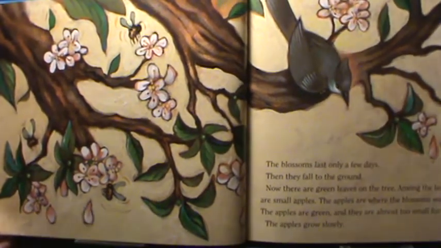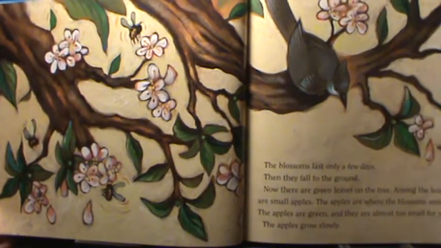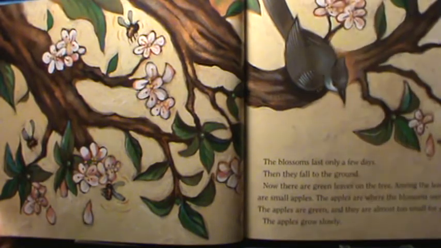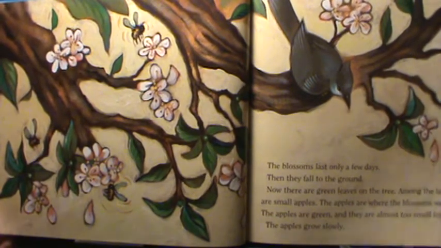So why is it important for the apple blossoms to fall off of the tree? How is this similar to other plant life cycles? Make that connection with at least one other text that we've read so far.